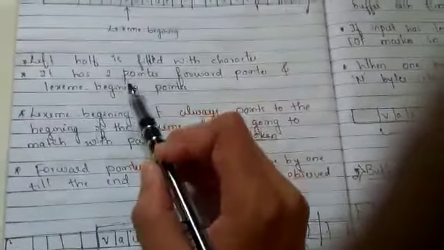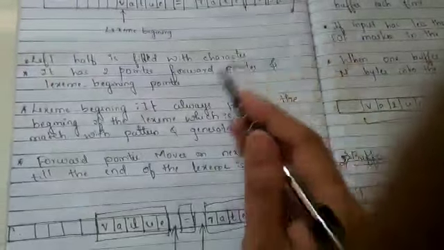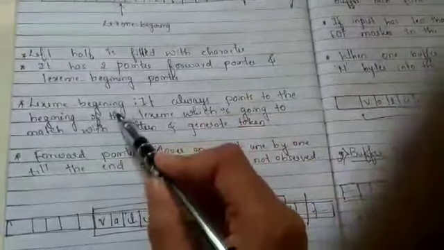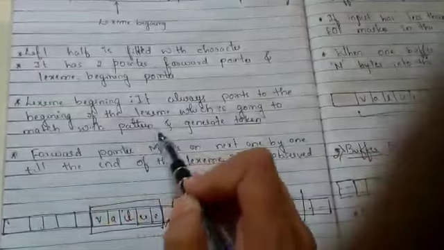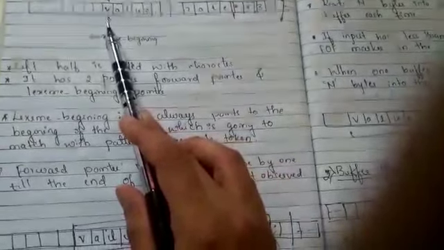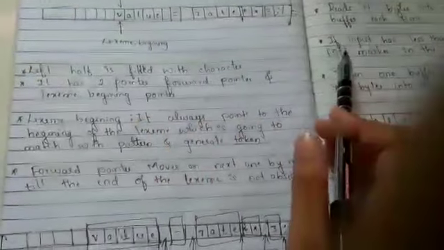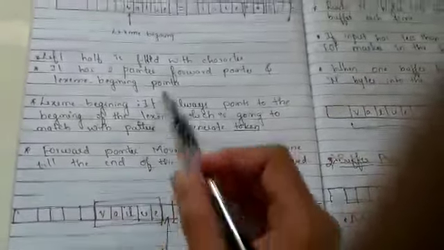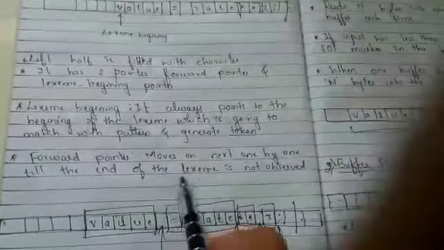So it has two pointers. We already know the forward pointer and lexeme beginning. First we'll start with the lexeme beginning. It always points to the beginning of the lexeme, which is going to match with the pattern and generate the token. It will go on matching with the pattern and start generating tokens. And the forward pointer moves on to the next one, one by one, till the end of the lexeme.